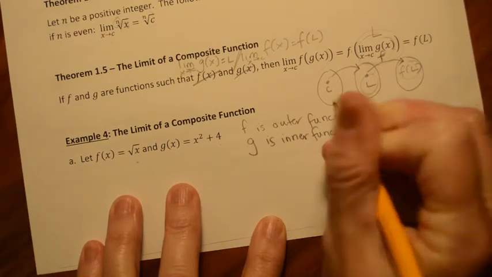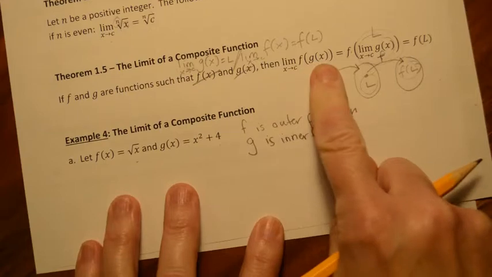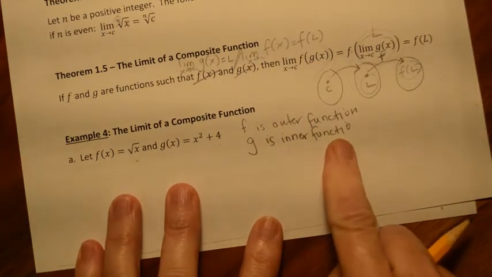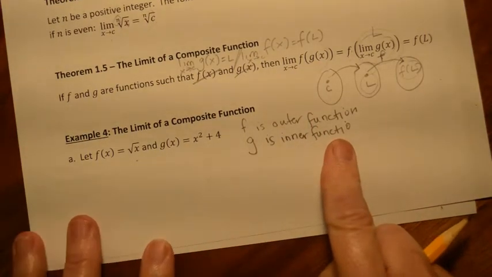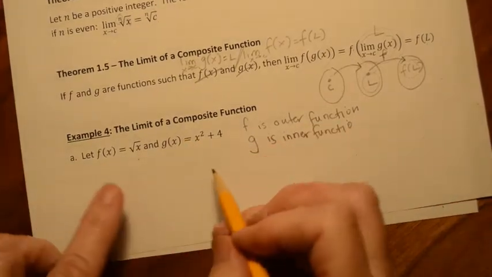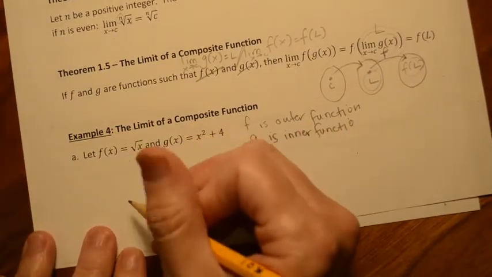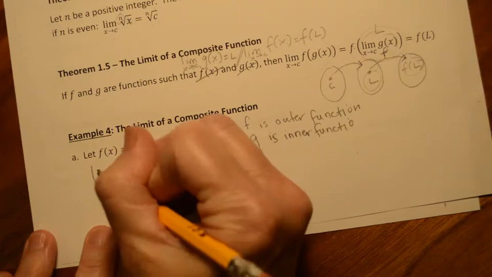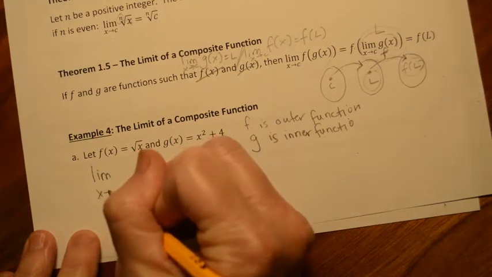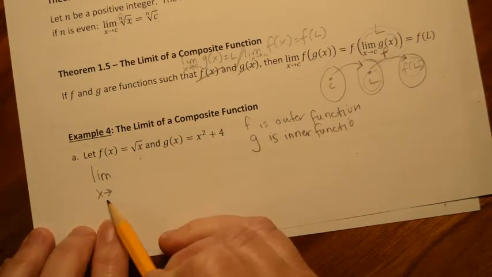Just like up here that we just talked about, f is the outer, g is the inner, so we're going to assume the same thing here. And we are going to note that as x is approaching 0, again, I don't know why I forgot to do this, so we're going to look as x is approaching 0.